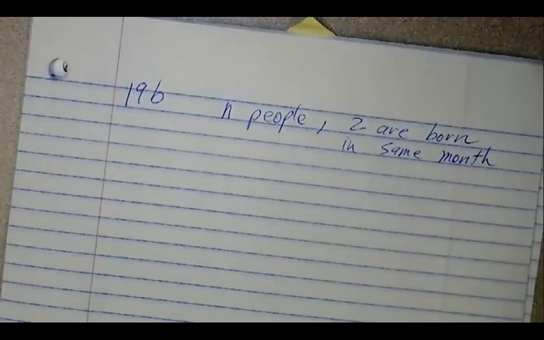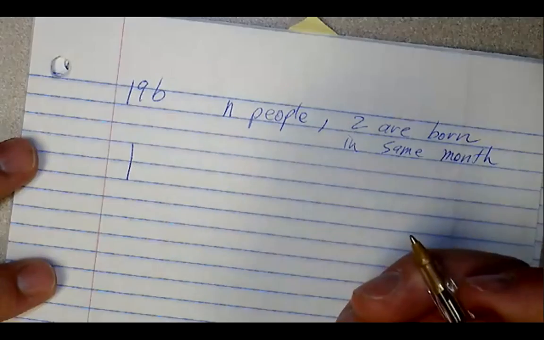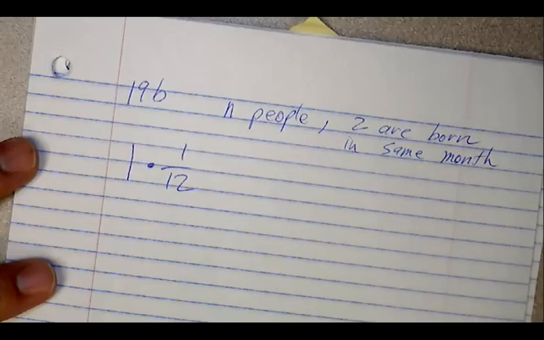So the first one, we're just choosing 2 people. And so the probability of the first person being born in a month was 1. And then the probability of the second one, which is independent, is 1/12.